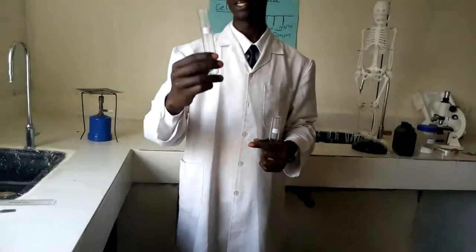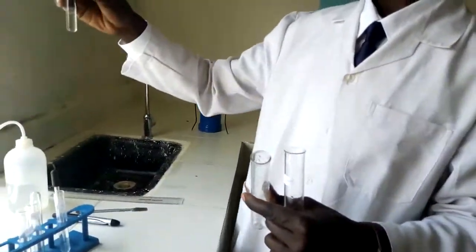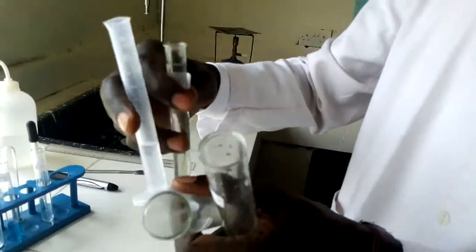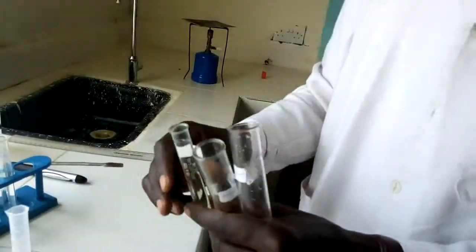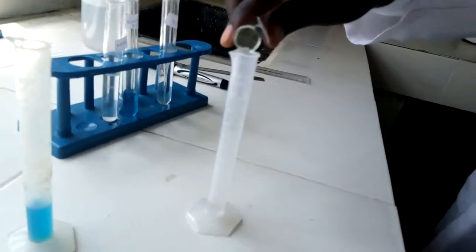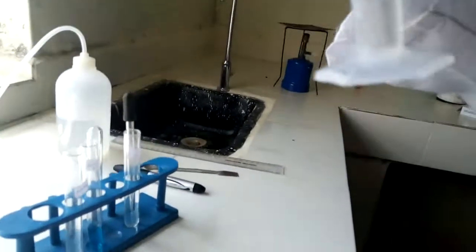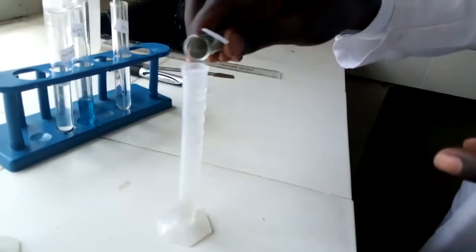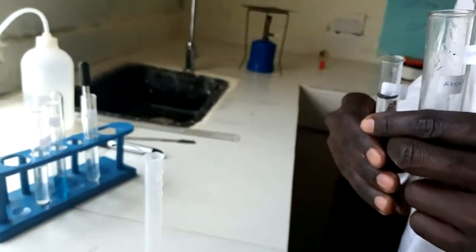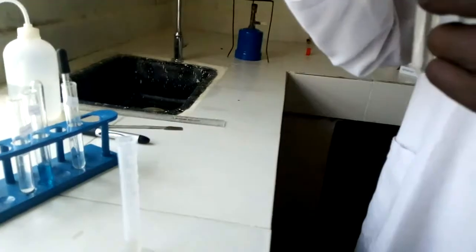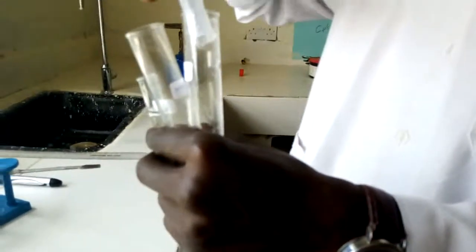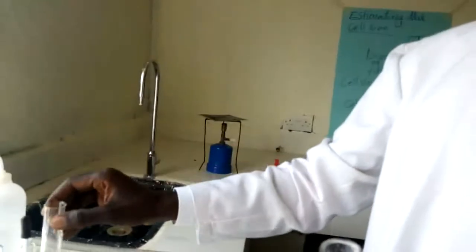Procedure number 1. Put 2 centimeter cubed of the substance to be tested, or the solution to be tested, in a boiling tube. My substance to be tested here for the positive result is here. Let me just measure it. That's almost 2. Let me add a little bit of it. That's exactly 2. I'm putting it in the first one that tells me that it's the positive test. So this one has that substrate.